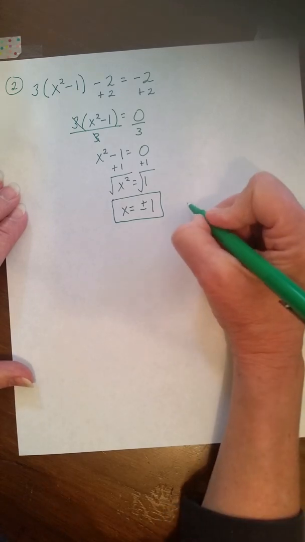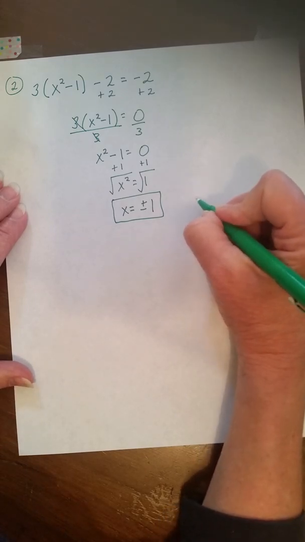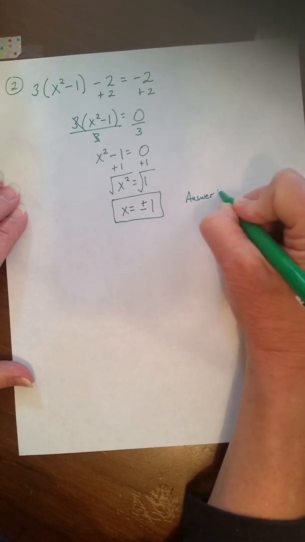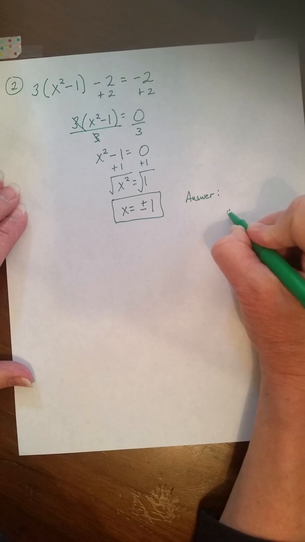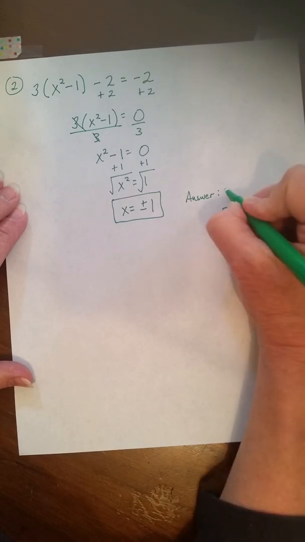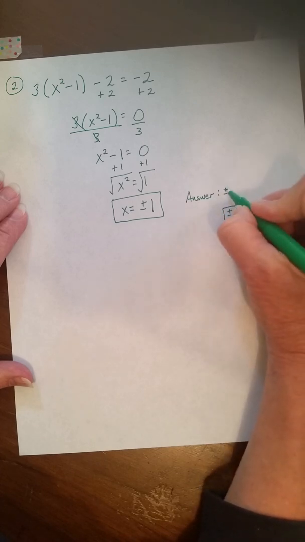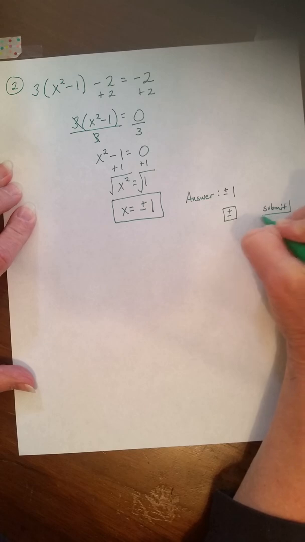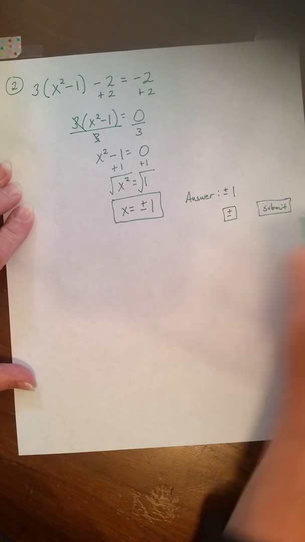And I believe you have the option on Delta Math to pull up, when they ask for the answer, I believe you have the option to click on a key that says plus or minus. So you'll click that key, plus or minus, and then type in 1, and then you'll hit submit. And that'll give you the correct answer.